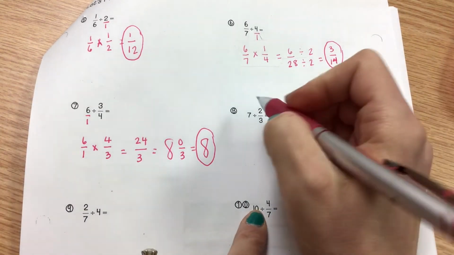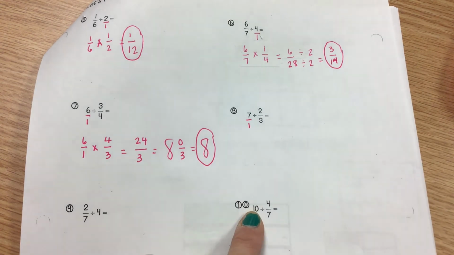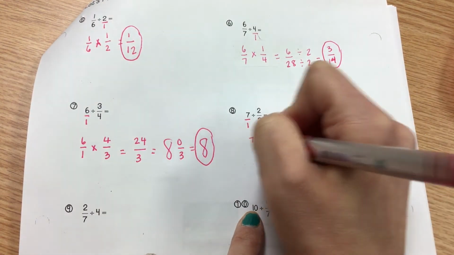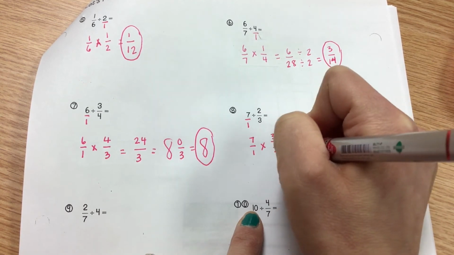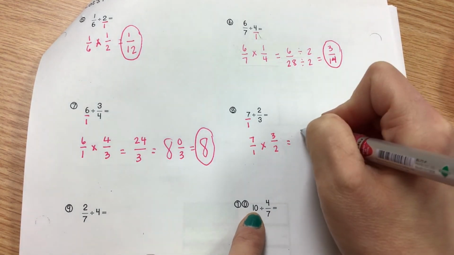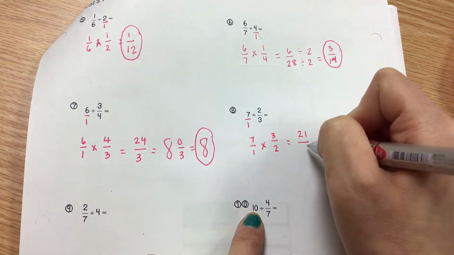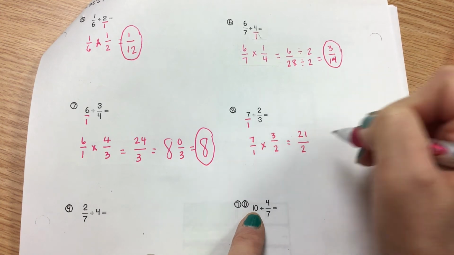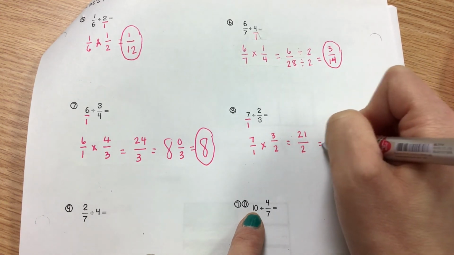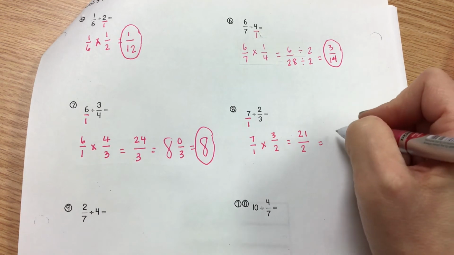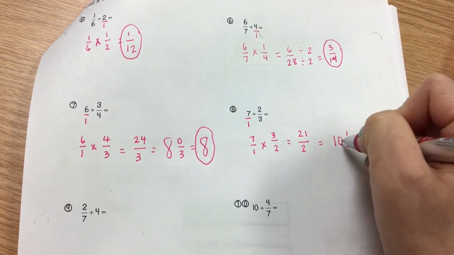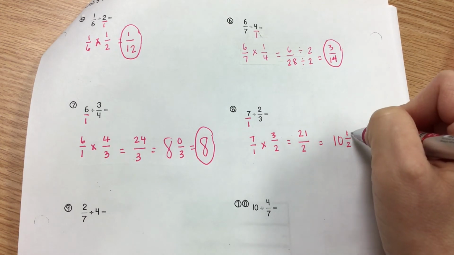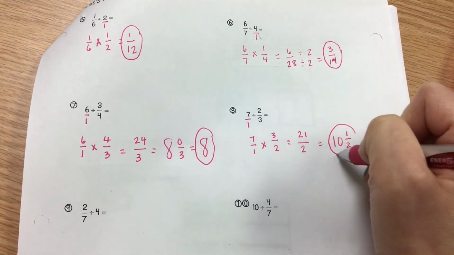Number 8. 7 needs to have a 1 underneath it. So we're going to rewrite it as 7 over 1 times 3 over 2, the reciprocal. 7 times 3 equals 21 over 1 times 2, which is 2. 2 goes into 21 10 times with 1 left over. 2 times 10 equals 20. One more gets us to 21. So 10 1/2.